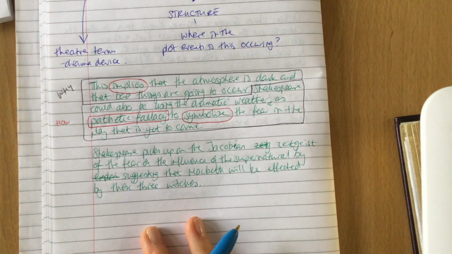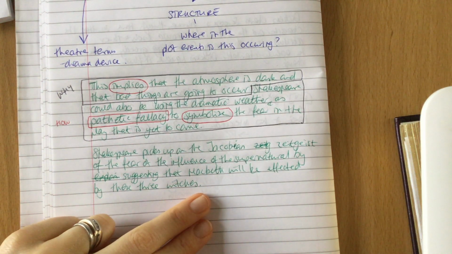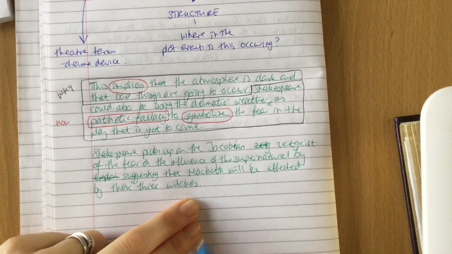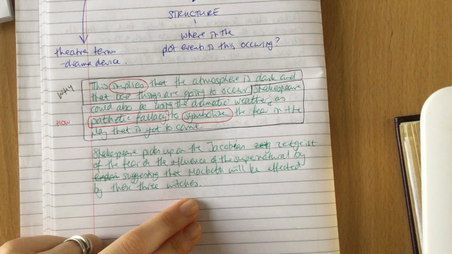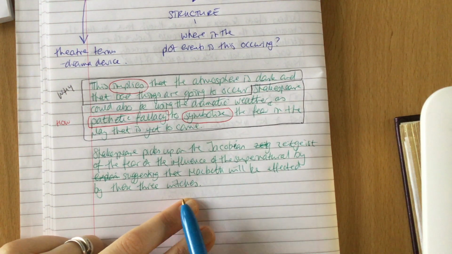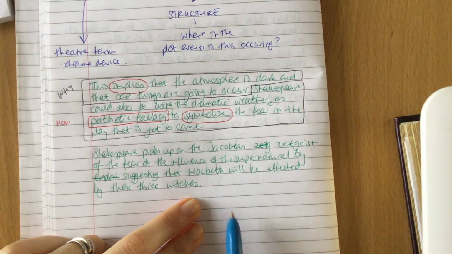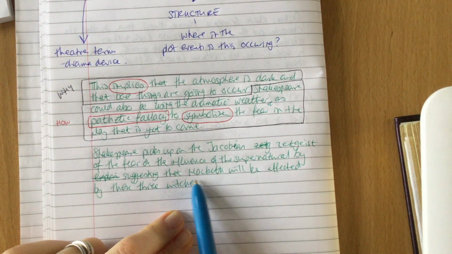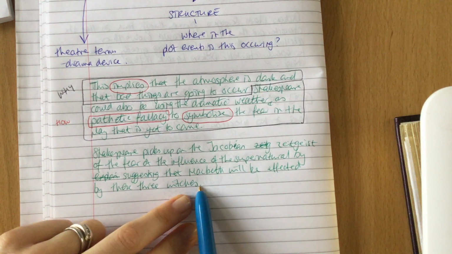Okay. Do we need to put in a quote? Yes. I was just going to say, where it says by these three witches, if we wrote the number 3, is that okay? Yeah, that's fine. Shakespeare picks up on the Jacobean zeitgeist of the fear of the influence of the supernatural by suggesting that Macbeth will be affected by these three witches.